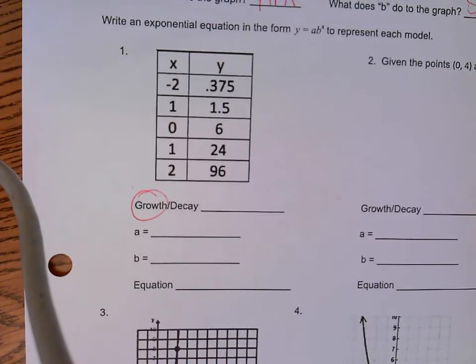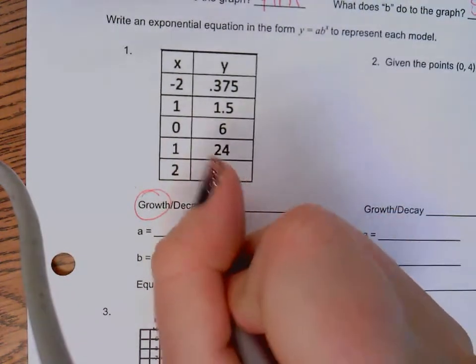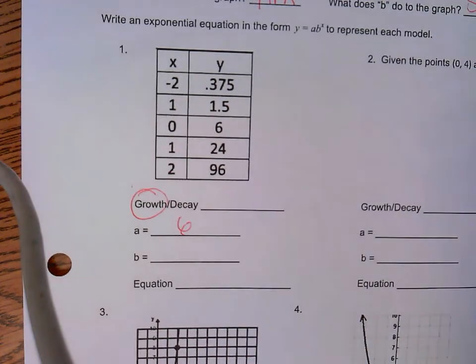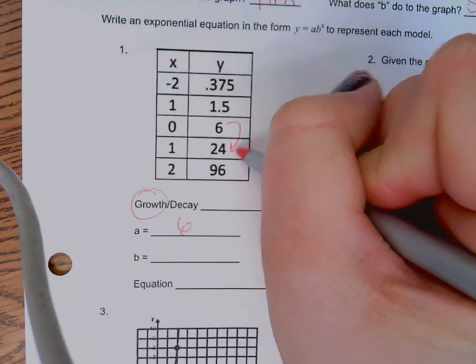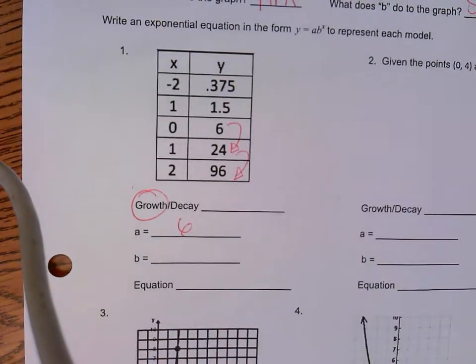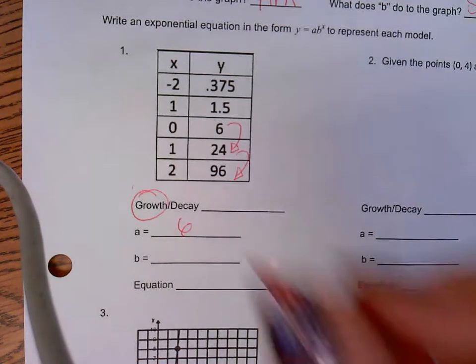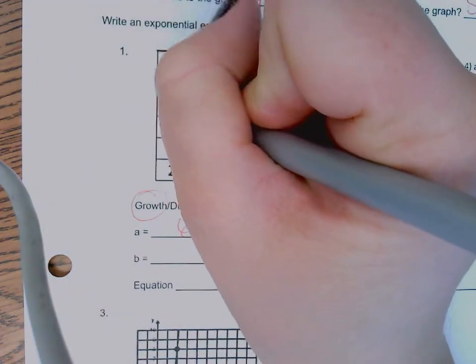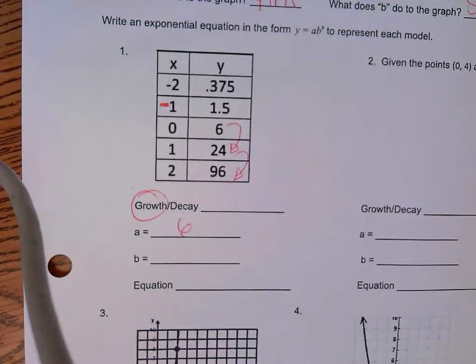So what is the a value? Well, what is the y-intercept? What's the b value? When you go from 6 to 24 or 24 to 96, what are you multiplying by each time? And there's a typo in this table. This should say -1 right here. Sorry about that.